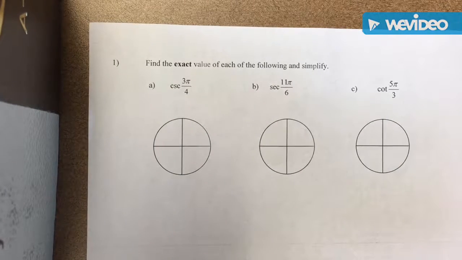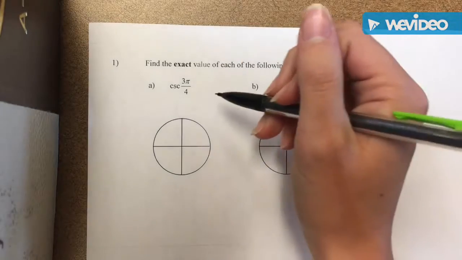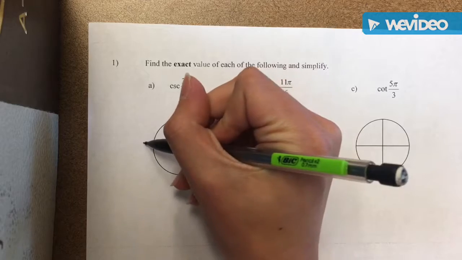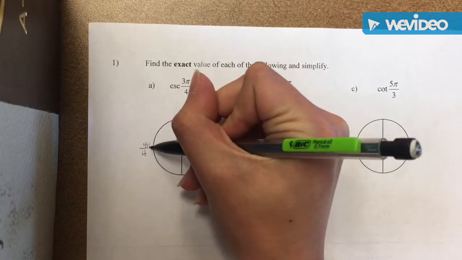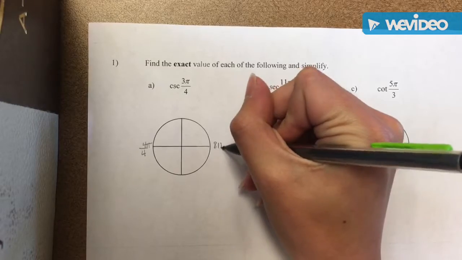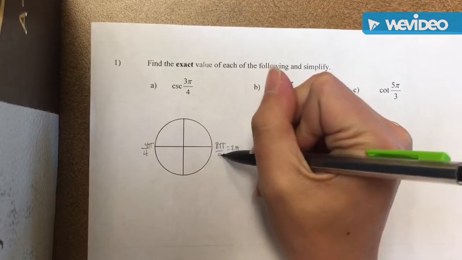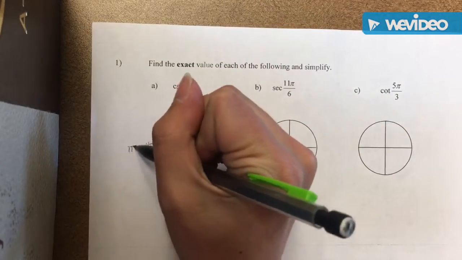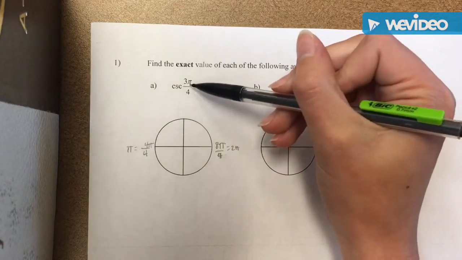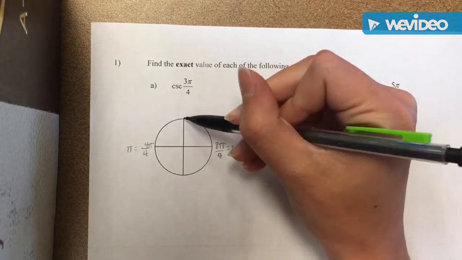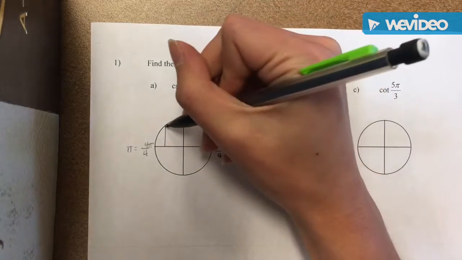Here are a few problems where you can try and find the sides of cosecant, secant, and cotangent. So the first problem is cosecant 3 pi over 4. You need to label your unit circle with pi and 2 pi. So this equals 2 pi, and this equals pi. So now to go around the graph positive, you go 3 pi over 4. So 1, 2, 3 pi over 4 is right here.